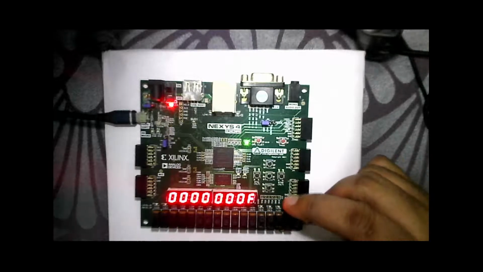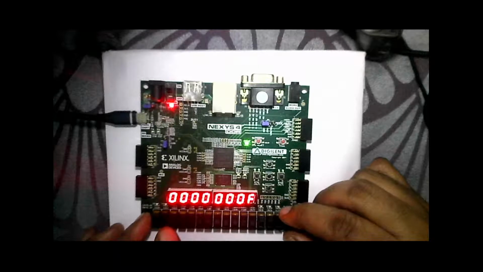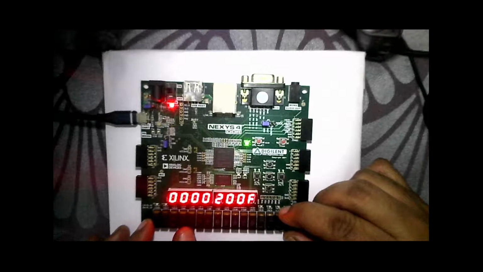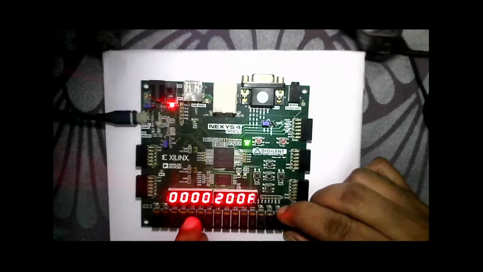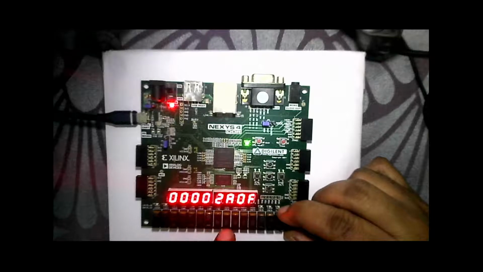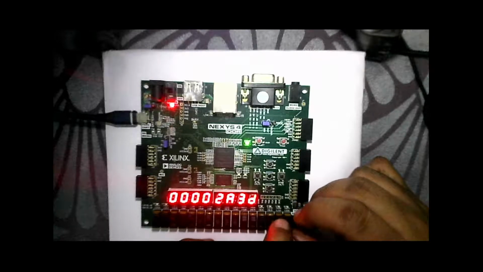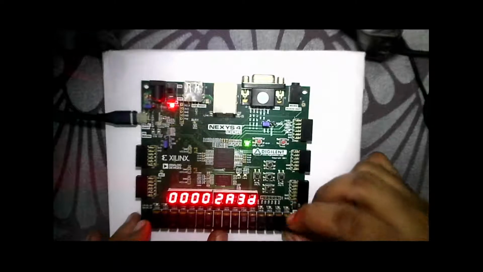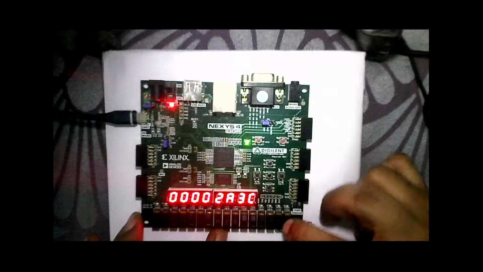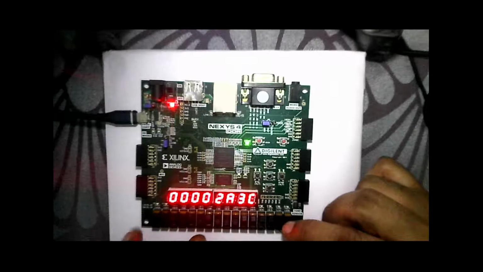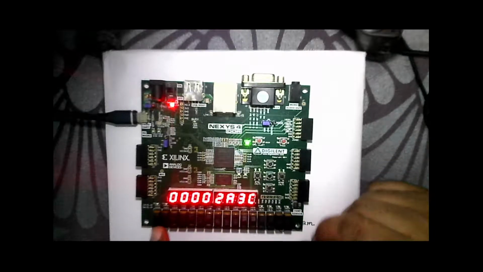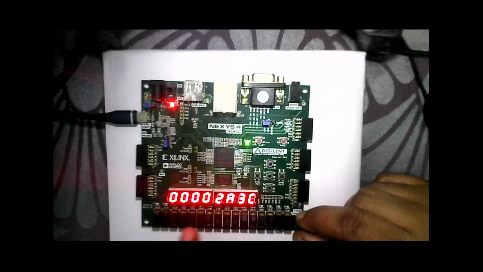I just need to confirm the remaining 4, whatever you want to put. So for example, I want to put 2A, so this is going to be 2, and then in the next 4 bits I am going to put A. Then I want to put 3C, so this is going to be 3, and I want to put C. Okay, this switch is loose anyway. So 2A 3C, I have put 2A and 3C here, right?